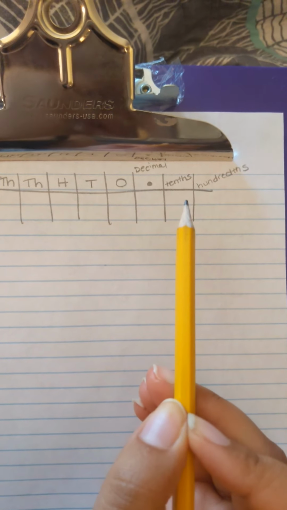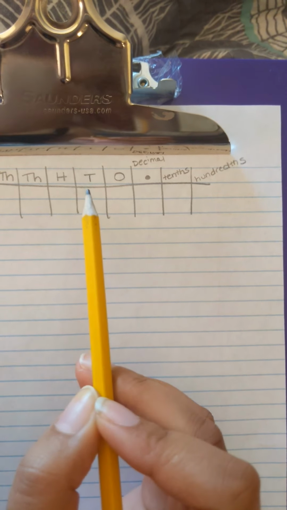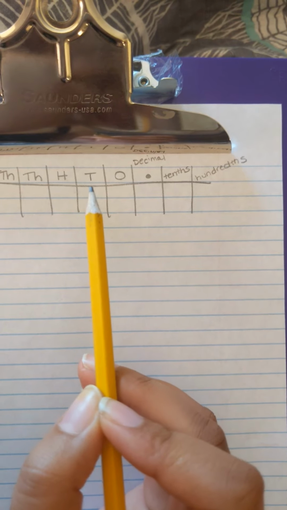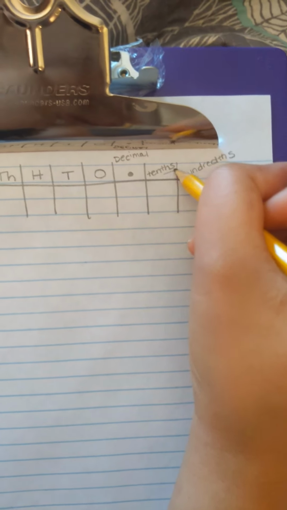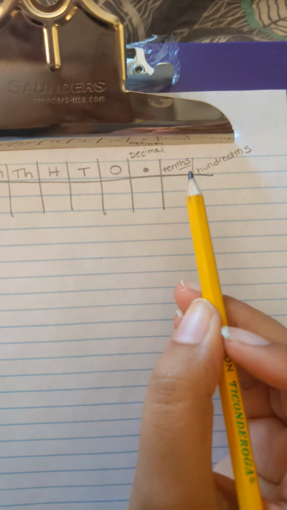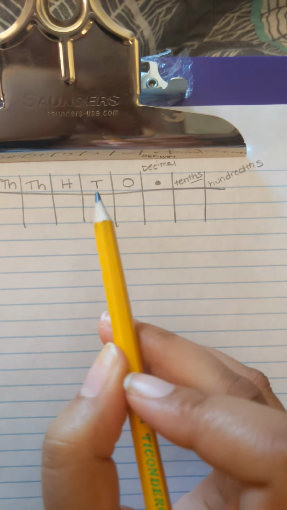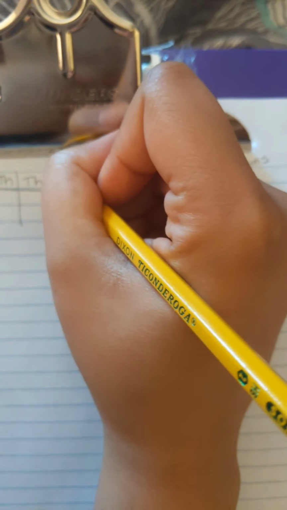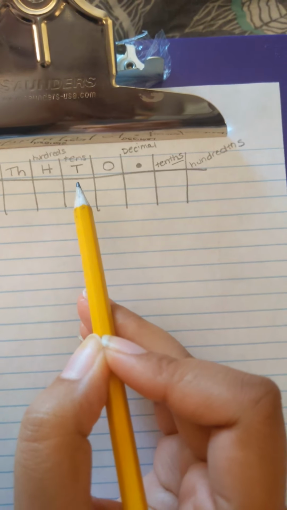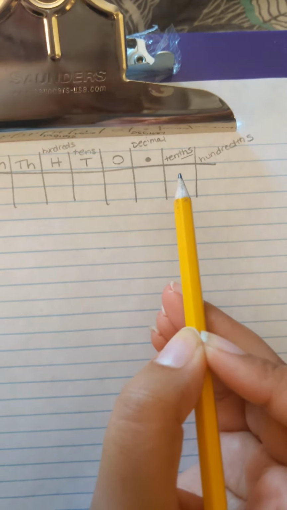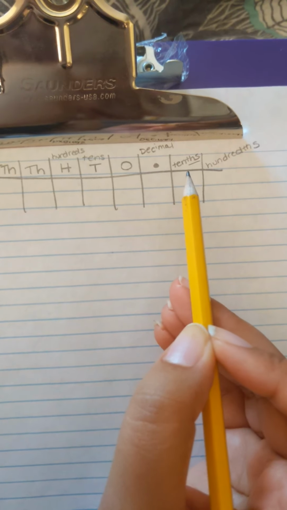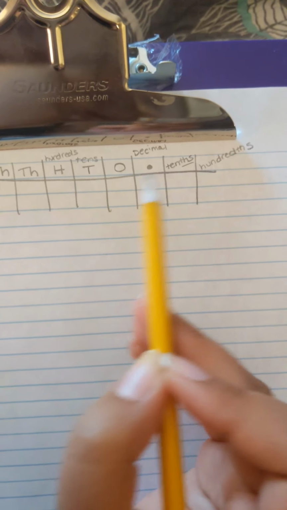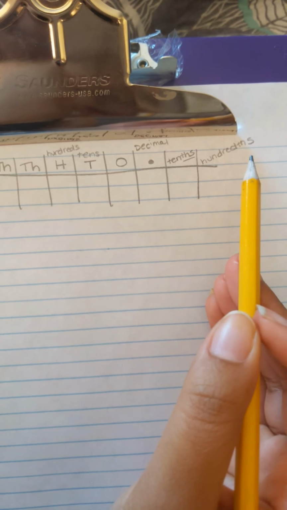So what's the difference between this place and this place? Hopefully you said we have the THs there. That's how we tell the difference between the tens place. This is the tens. This is the hundreds. So this is the tens. This is the tenths. We got to have that th on there. This is the hundred. This is the hundredths.